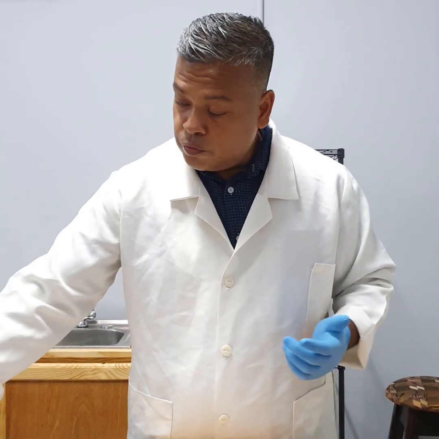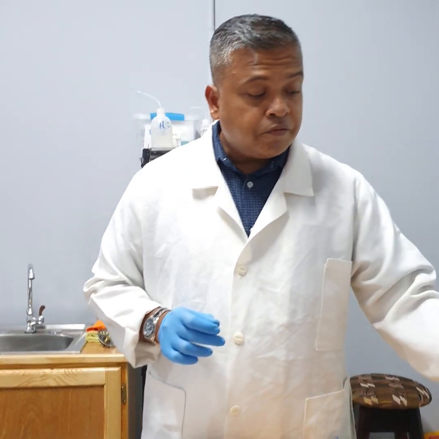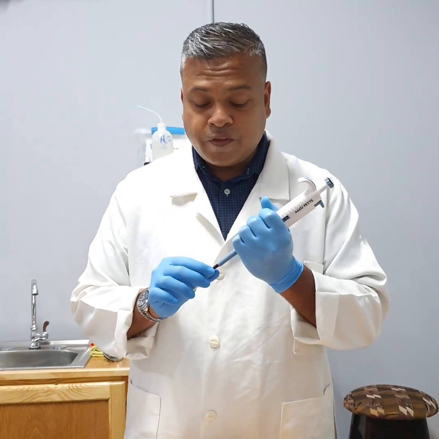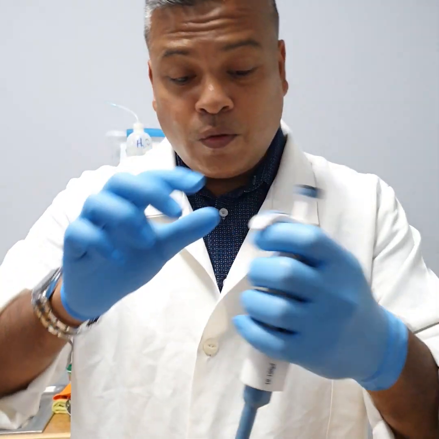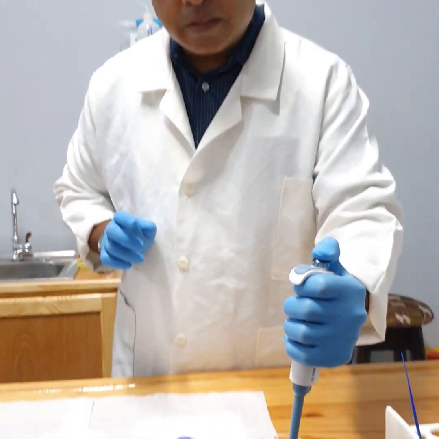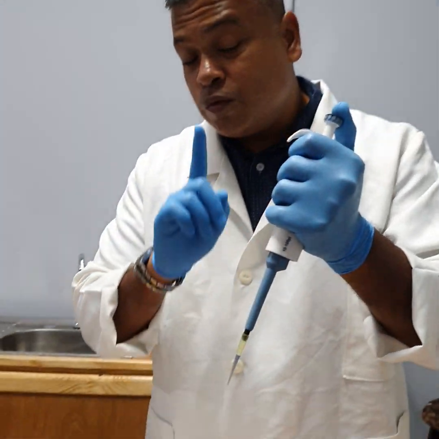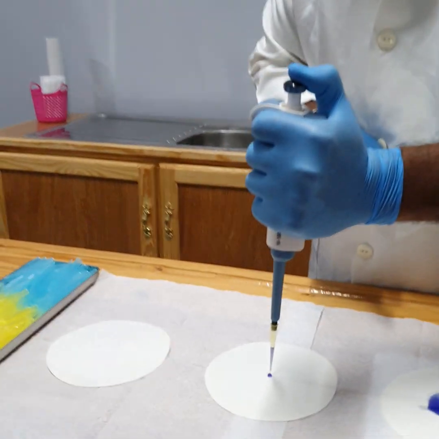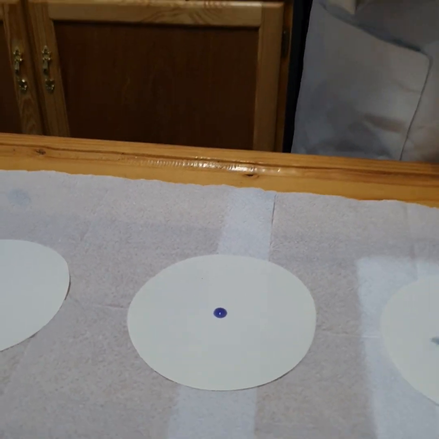What I want to show you here now is another analytical pipette with a particular range, which is smaller, 10 to 100 microliter. Now I'm going to show you what 100 microliter looks like. This is 100 microliter, which is 1/10 of a milliliter. That is what 100 microliter looks like.